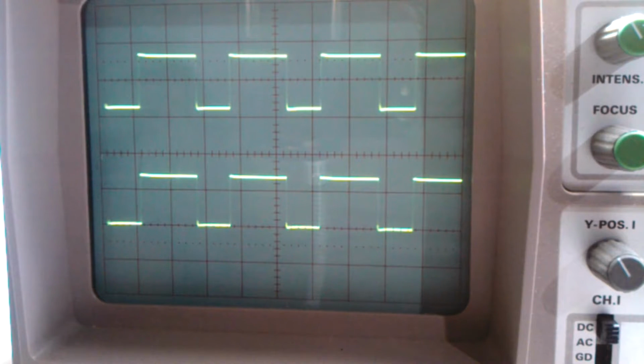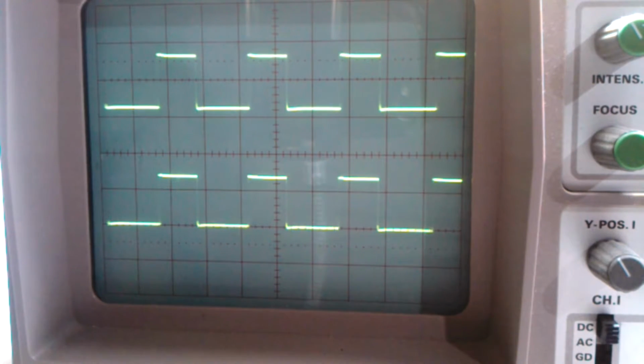This is the duty cycle control. This is the dead time control.